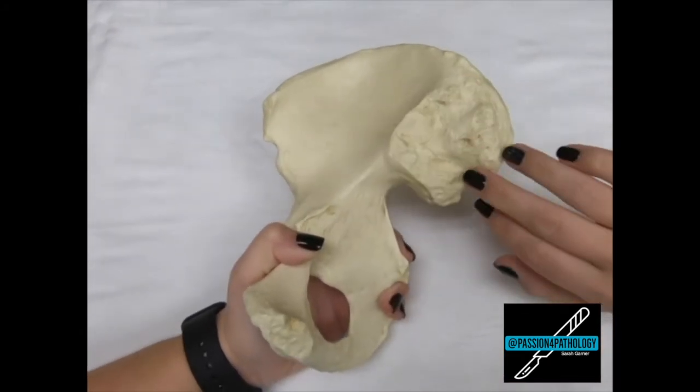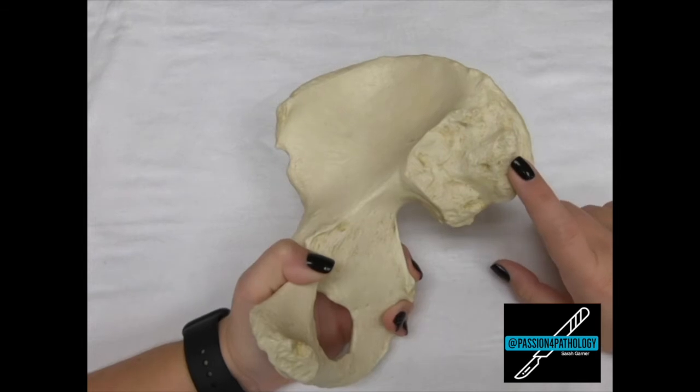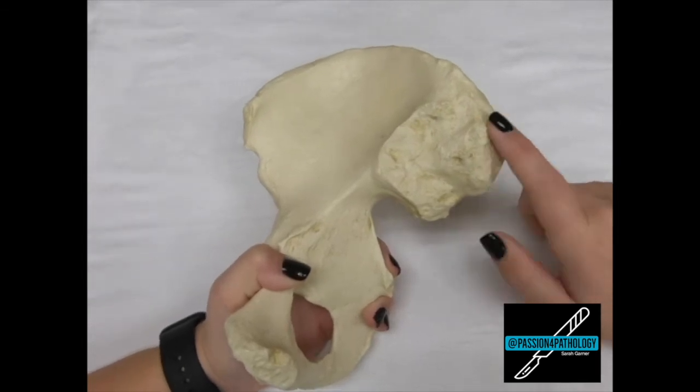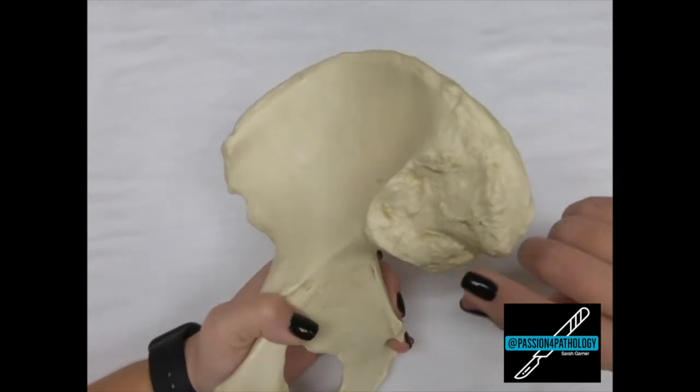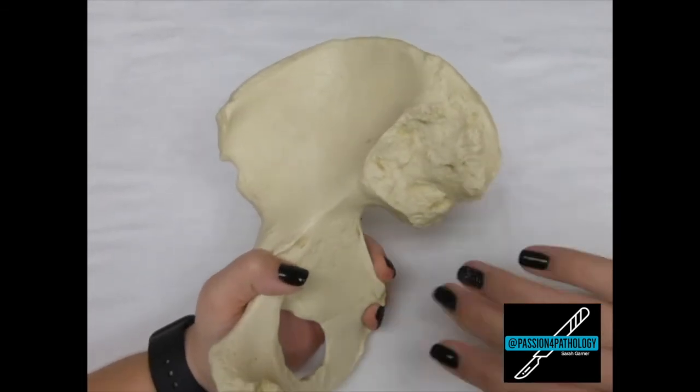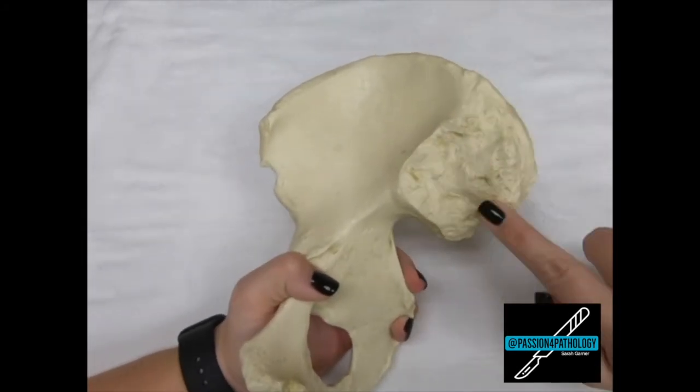Then back here, you have this big roughened area. So this is the iliac tuberosity. This is not that significant for anatomy purposes. Anthropologists can use it to determine age and sex and things, but that's what this roughened area is.